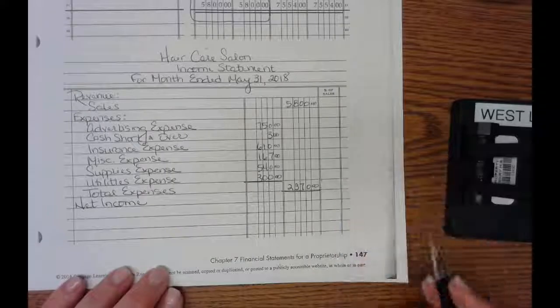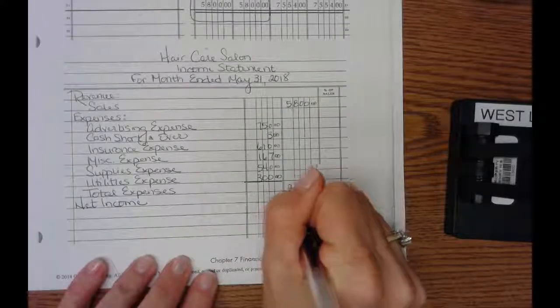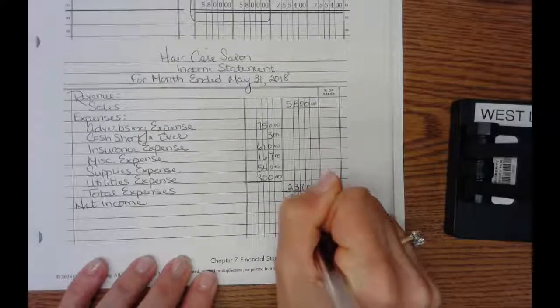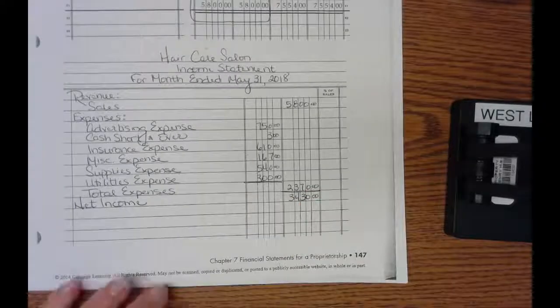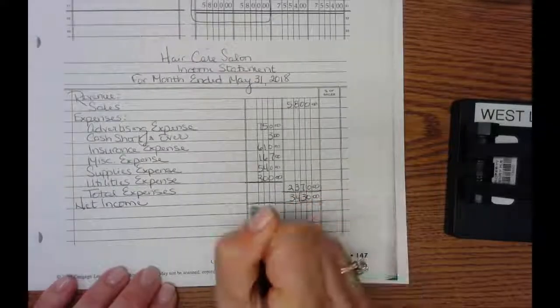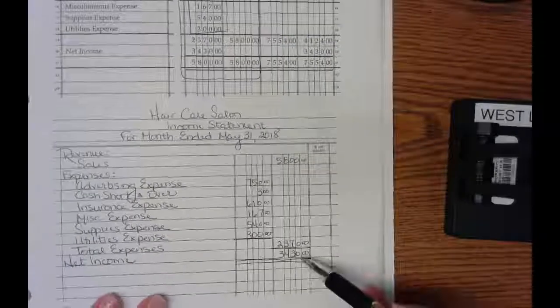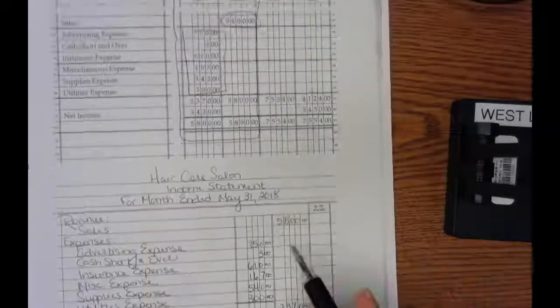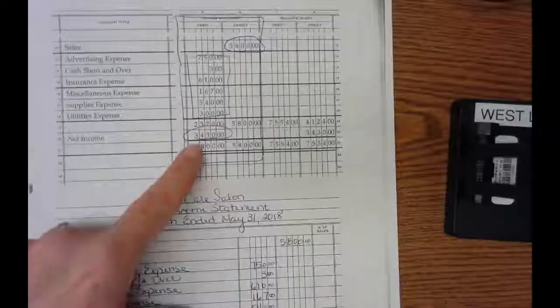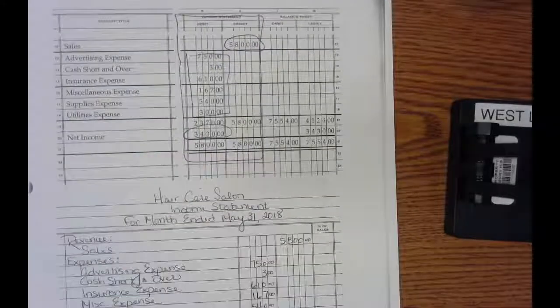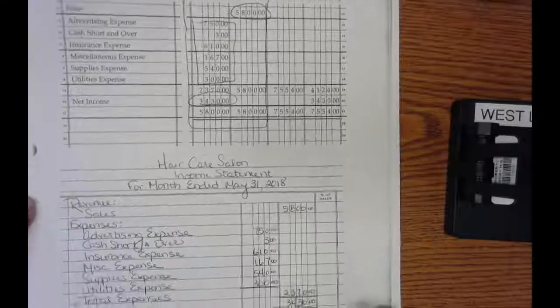So when I subtract these, I get $3,430. I'm going to double rule across both columns to show that I'm done. A way to check my work is this 3,430 better match the net income that I see up here in my partial worksheet.